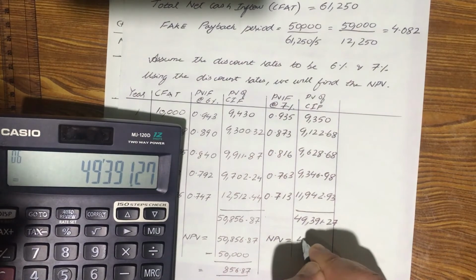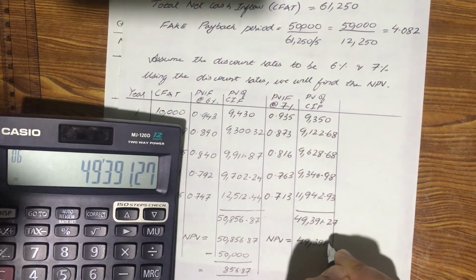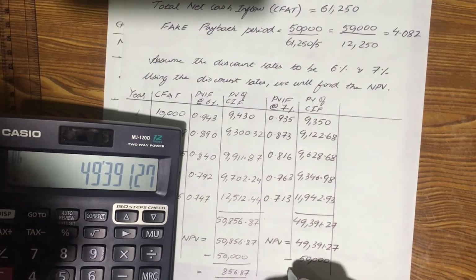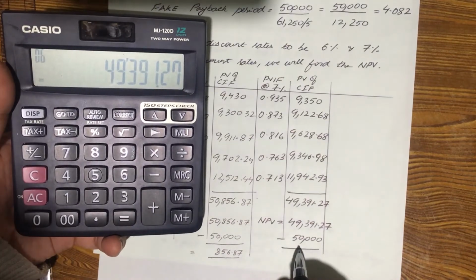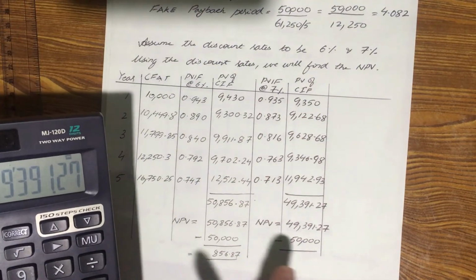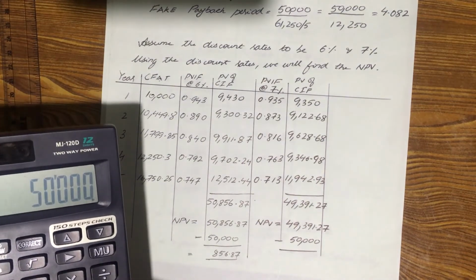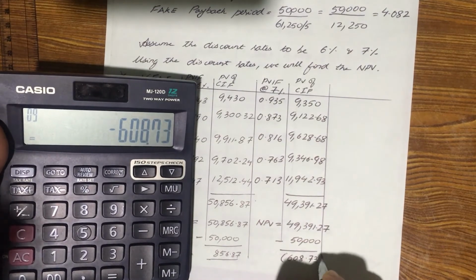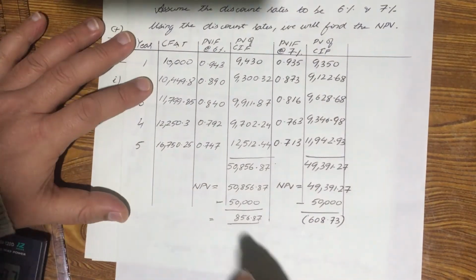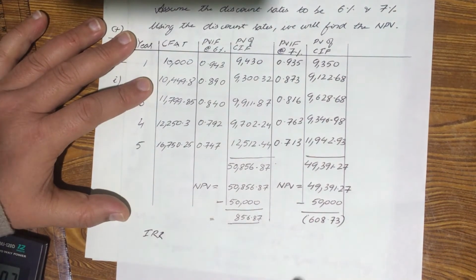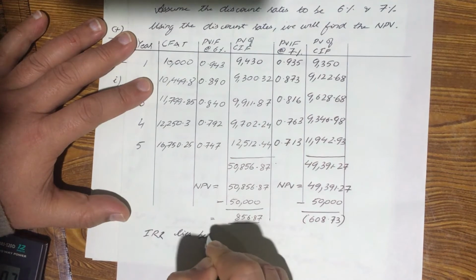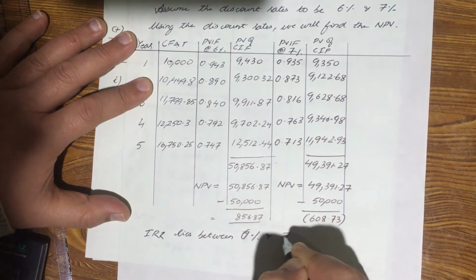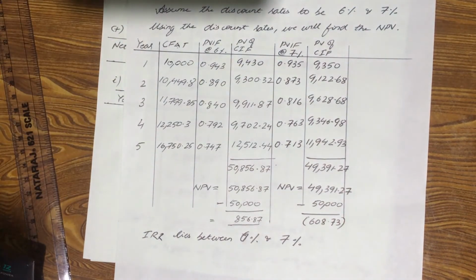Now find out the NPV. So NPV is equal to 49,391.27 minus again your initial capital investment of 50,000. So here you will notice that your NPV is negative. It is not positive, it is negative. It is minus 608.73. So we can confidently say that IRR, the internal rate of return, lies between 6% and 7%.